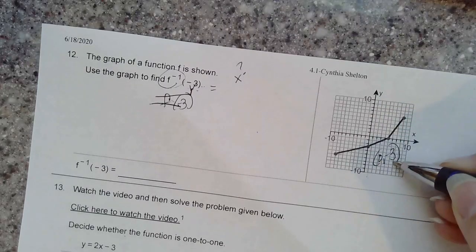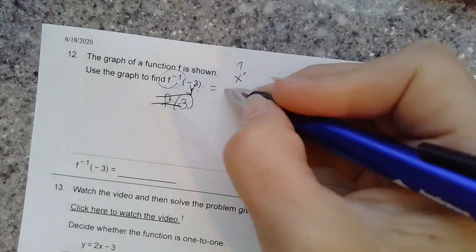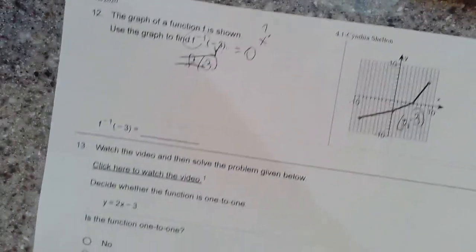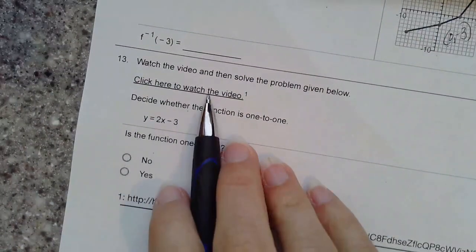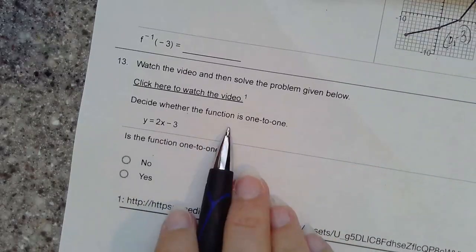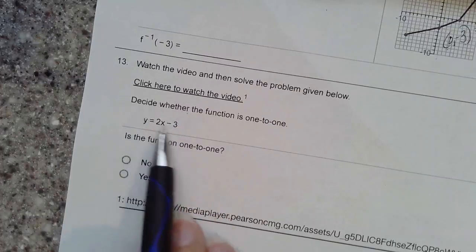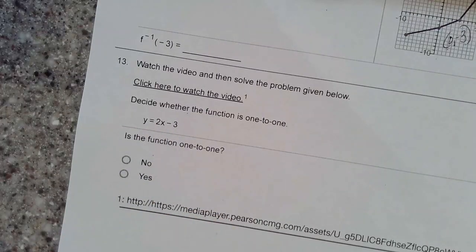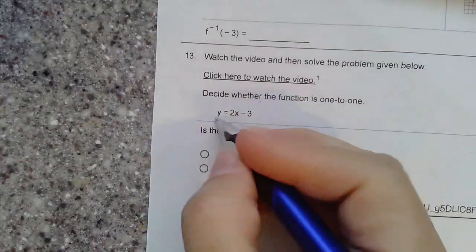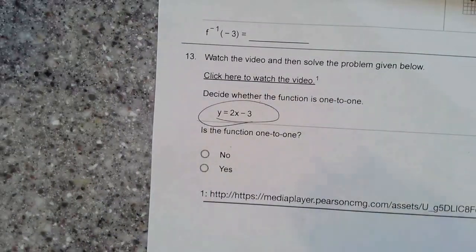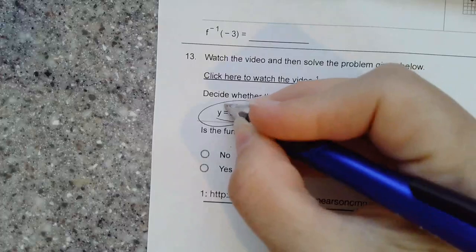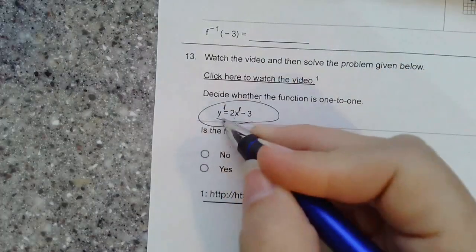And then lastly, it says watch the video, but we can talk through this one. Decide if it's one-to-one. That's a line again. I stayed with the friendly lines mainly on this for you. In your lecture, we talked about some other types of graphs and some more complicated versions. But if it's a linear equation, how do I know it's linear? x is to the first, y is to the first. This is y equals mx plus b form. I could graph that line. Lines are friendly. Lines are always one-to-one.